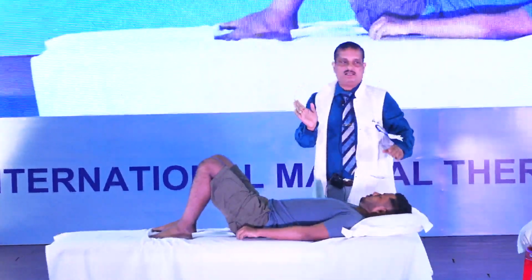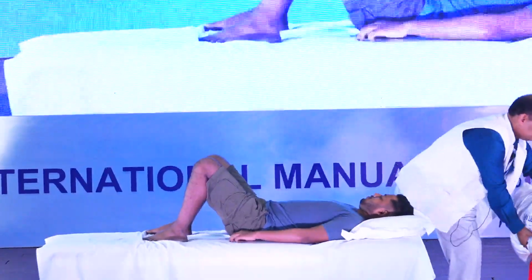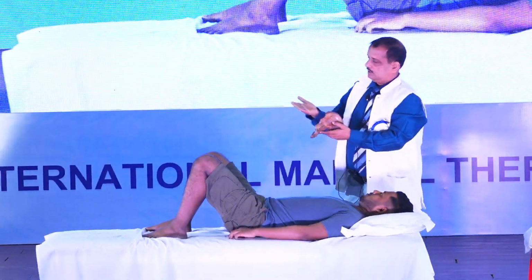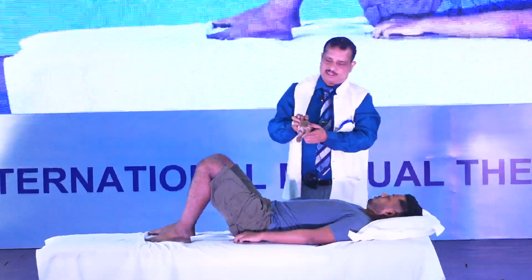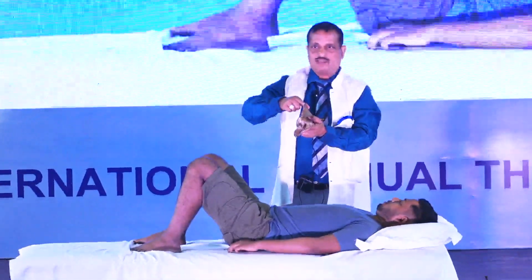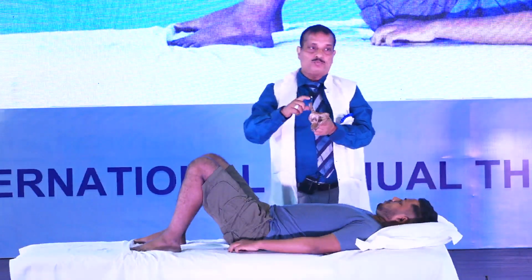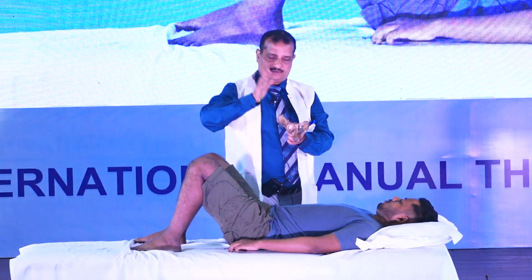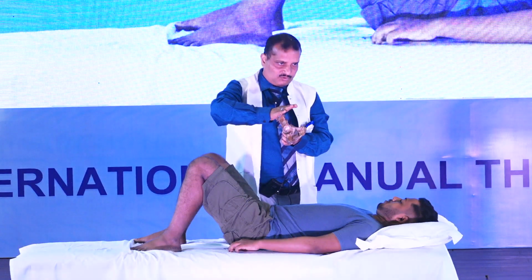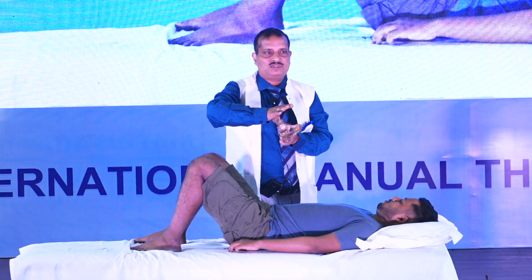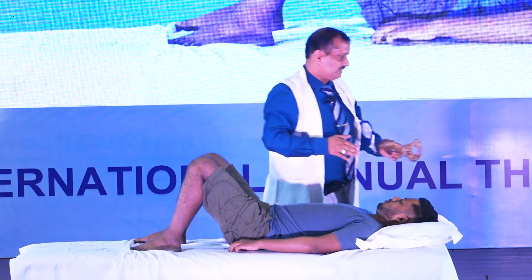So how to apply the anterior rotation? To show you the exact placement, the ventral aspect of the palm is kept at the superior aspect of the anterior 1/3 of the iliac crest. Superior aspect of anterior 1/3 of the iliac crest. The ventral aspect of the palm is kept. And then you apply the force anterior, medial and inferior. The direction of force is anterior, medial and inferior.